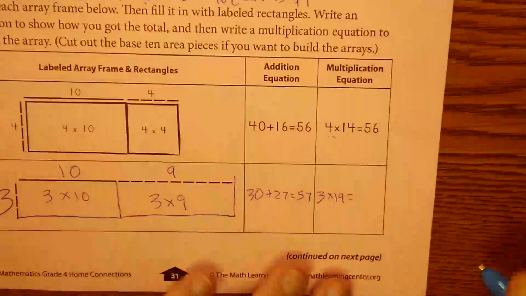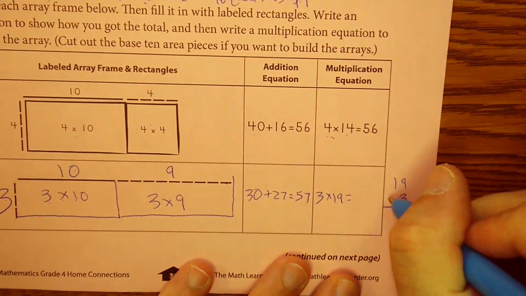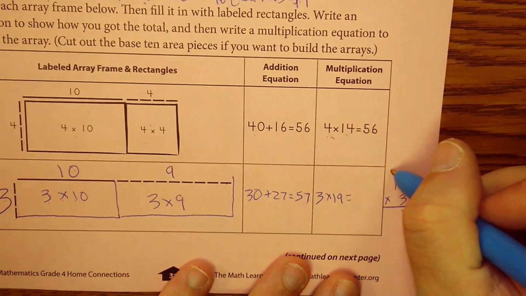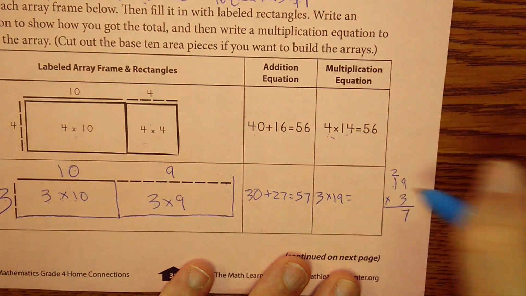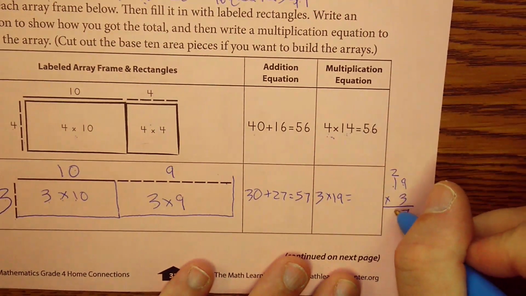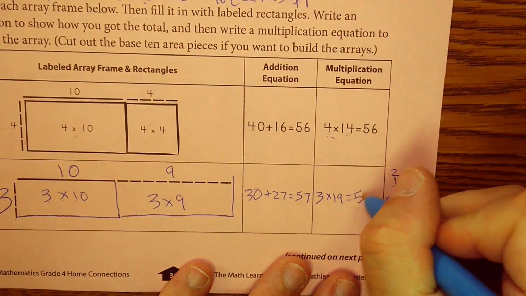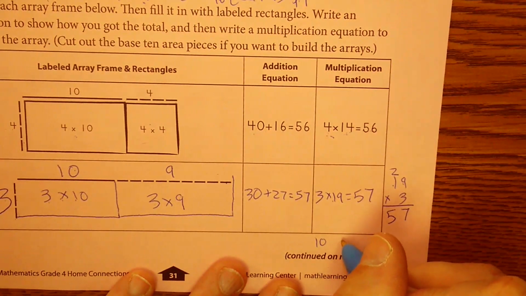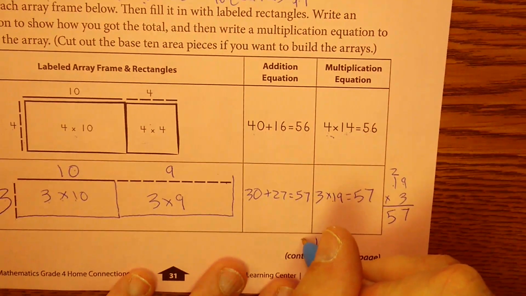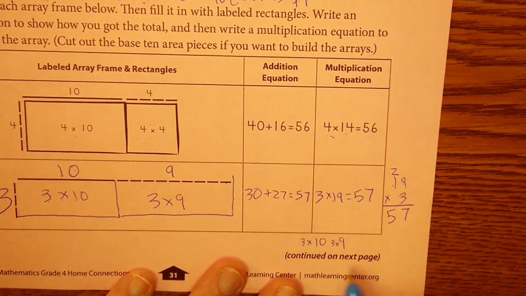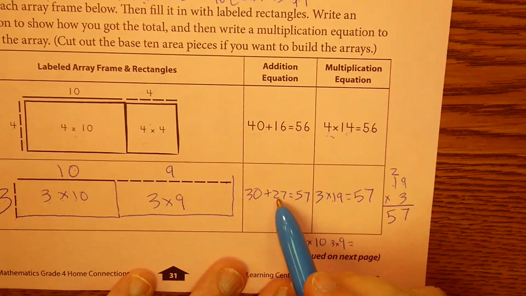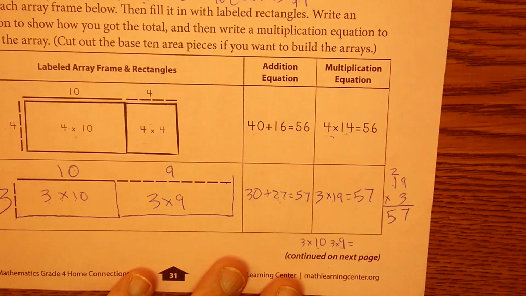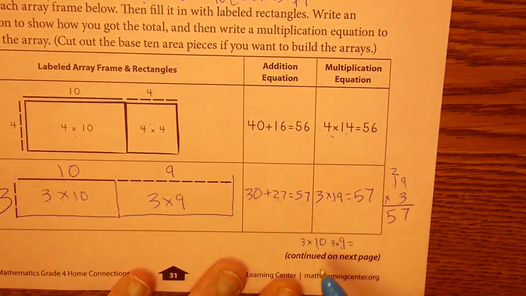Now, if you want to break it down, you could. 19 times 3, stack it. 9 times 3 is 27. Bring your 2 up. 3 times 1 is 3, plus 2 is 5. Still got the same answer, 57. You could also break it apart. What is 19 made out of? 10 and a 9. Well, if I take 3 times 10 and 3 times 9, I end up with the same answer. Wait a second. Isn't that what we just did up here? Absolutely. Okay? So this one is when we add the separate rectangles.